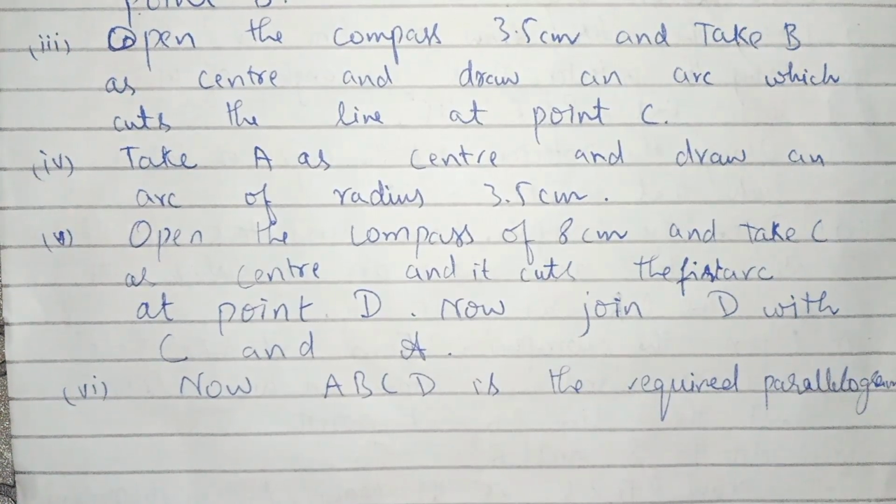And now these are the points. What you have to do, you have to write in your own words. These are called the construction steps.